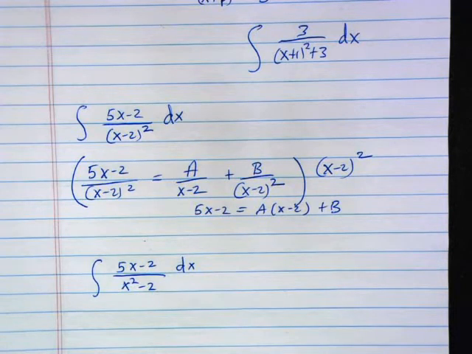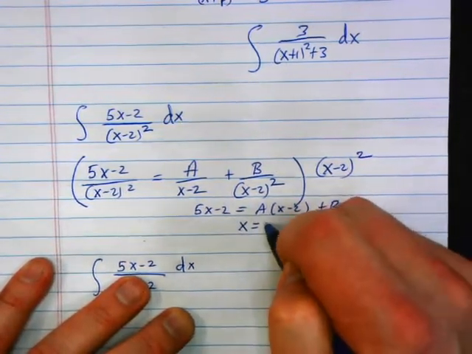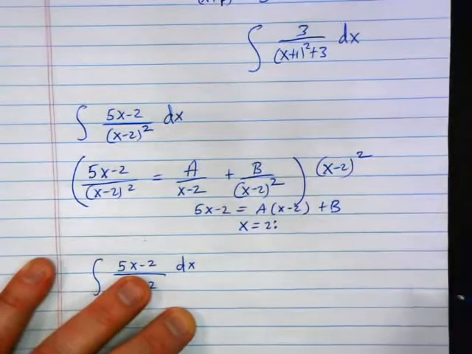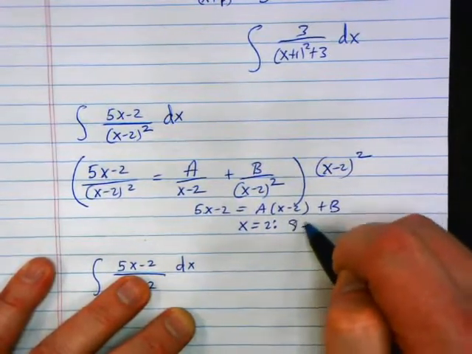Yeah, we only have one x. All right, that's okay. If there's only one x, you get to pick your favorite number. x equals 2. When I plug 2 in, I have 10 minus 2, that's 8, equals B.